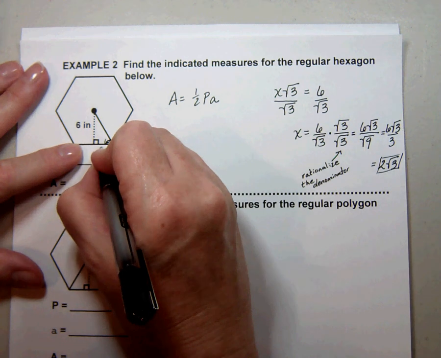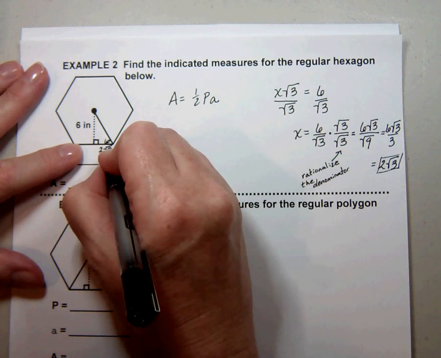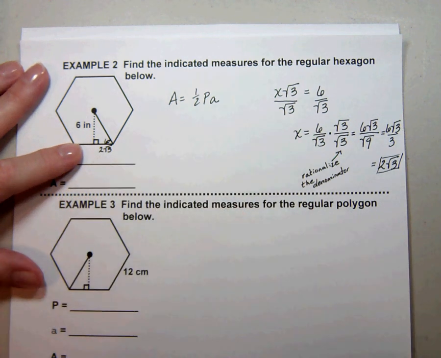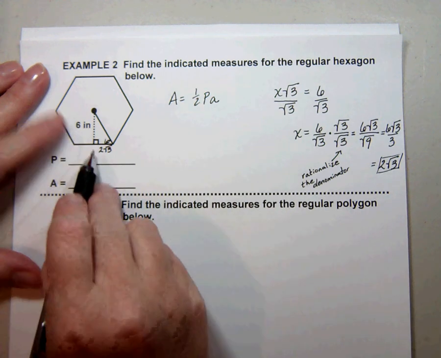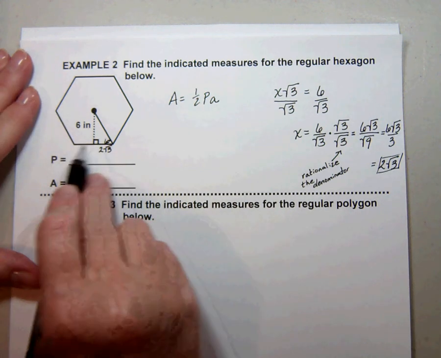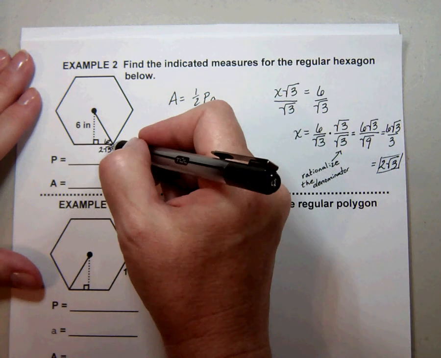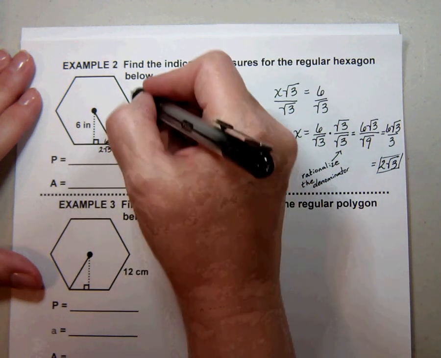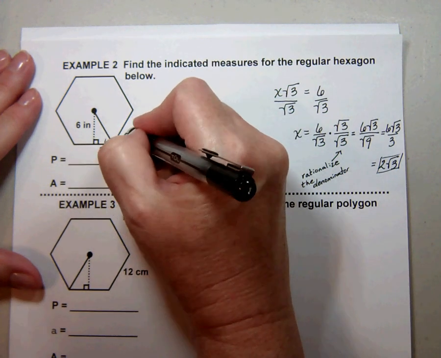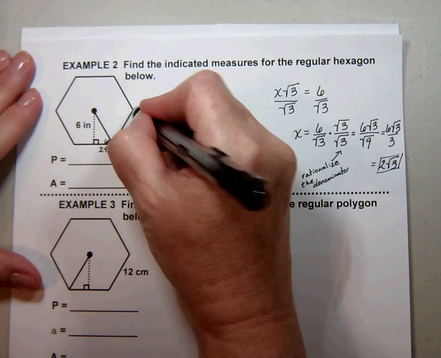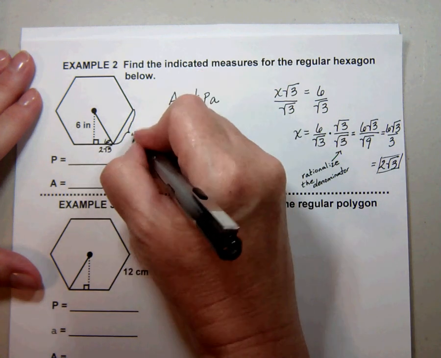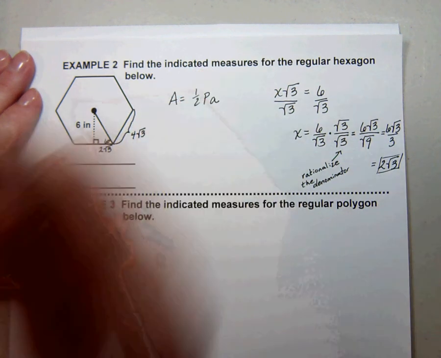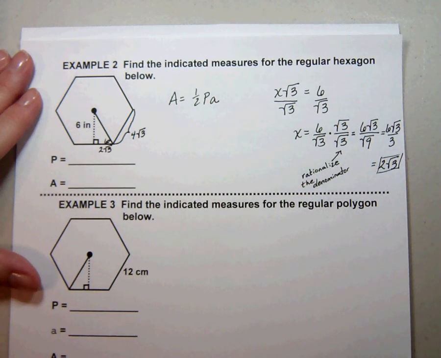And that was kind of a lot to do just to figure out the short leg, but we had to get that because that piece is half of the side. So if 2 times the square root of 3 is half the side, then I'll just put a little grouping symbol. If we double a 2, we get 4. So 4 times the square root of 3 would be our side length.